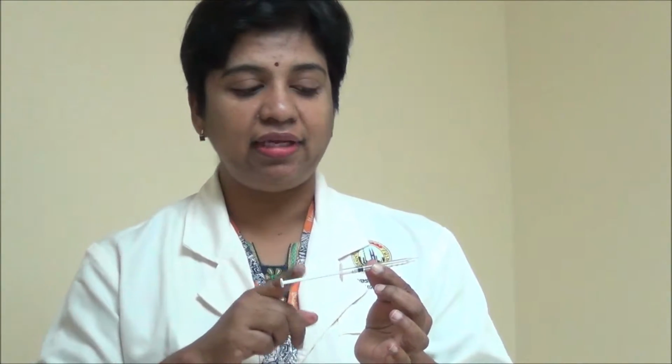In a syringe like this, the tip of the syringe and the inner part of the barrel is considered sterile. So please do not contaminate these two parts by touching. When you are handling and preparing, do not touch these two parts.